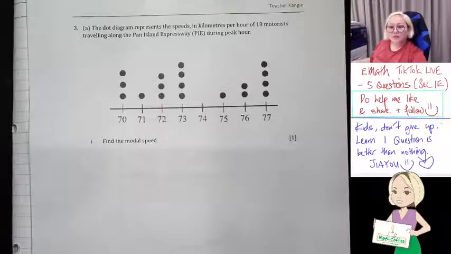No calculus. Calculus is poly. I don't teach poly math. Although I studied it before, I'm not teaching it professionally because I'm just focusing on Sec 1 to Sec 5.